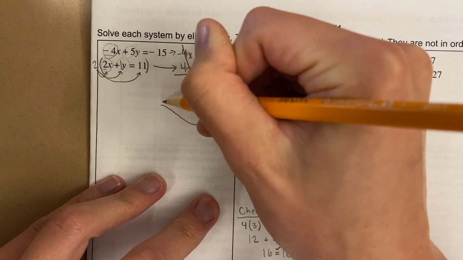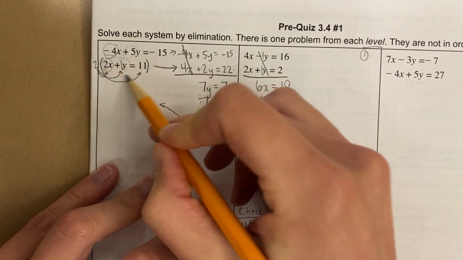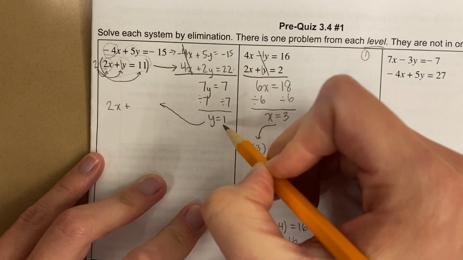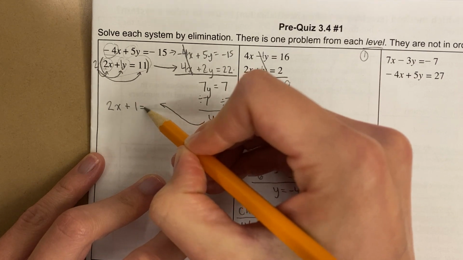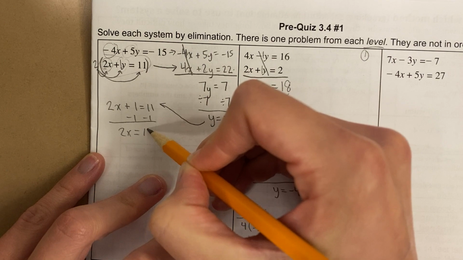Time to plug back in and find my x value. Okay, and I'm going to use this equation right here because I have this nice easy 1y right there. So that's easy, that's just 2x plus y. That's 1. So then this becomes a pretty easy equation to solve.